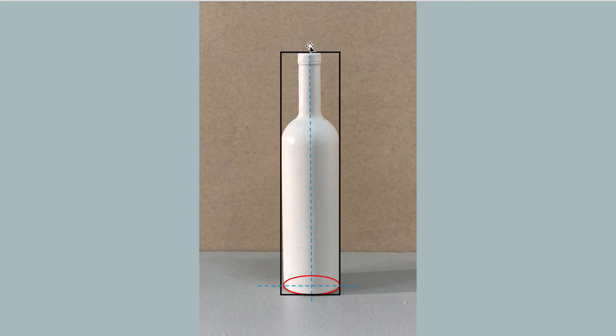Then you want to put your central line in. The central line is crucial. The middle axis really helps you see both sides, and it helps you get your symmetry right. And then you're going to sketch in your ellipse on the bottom.